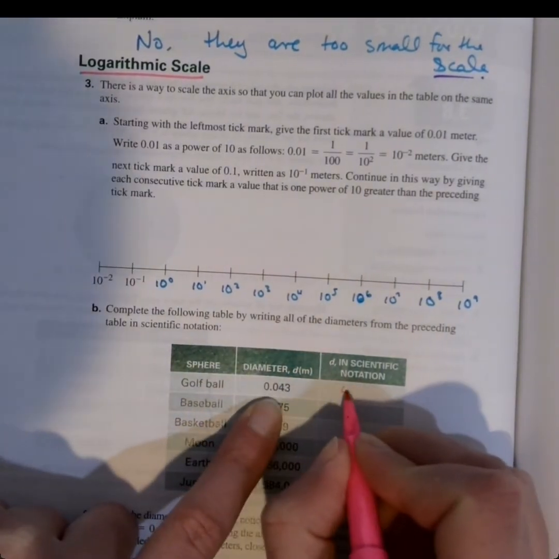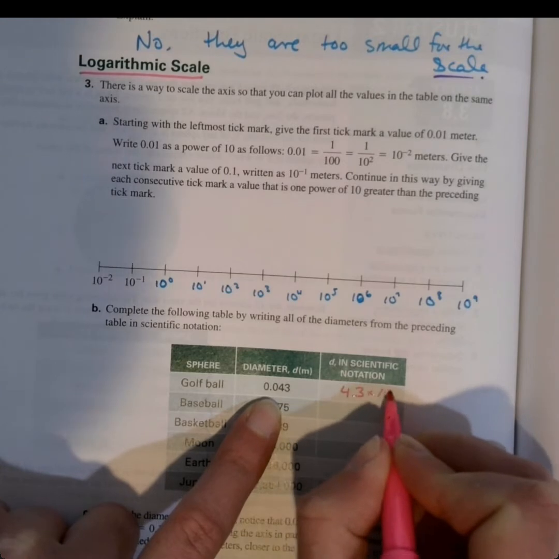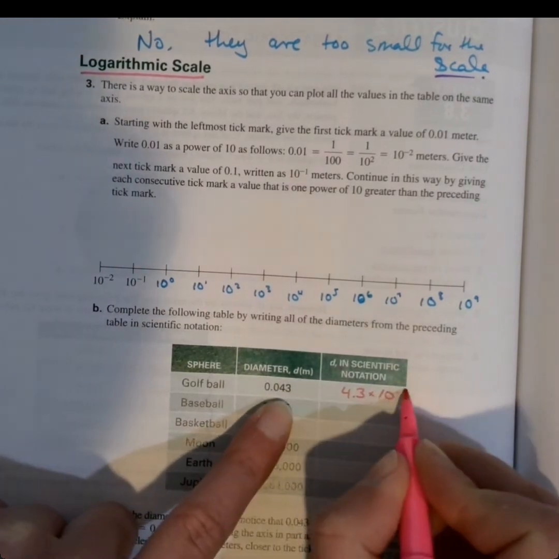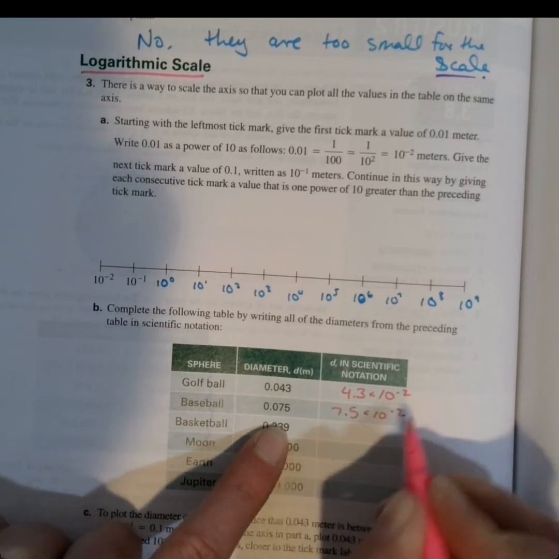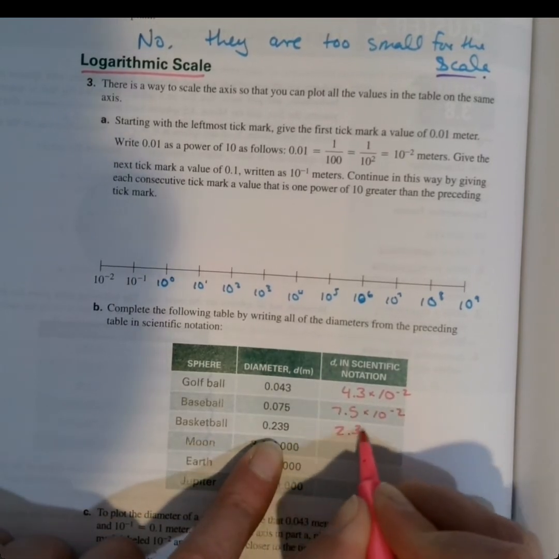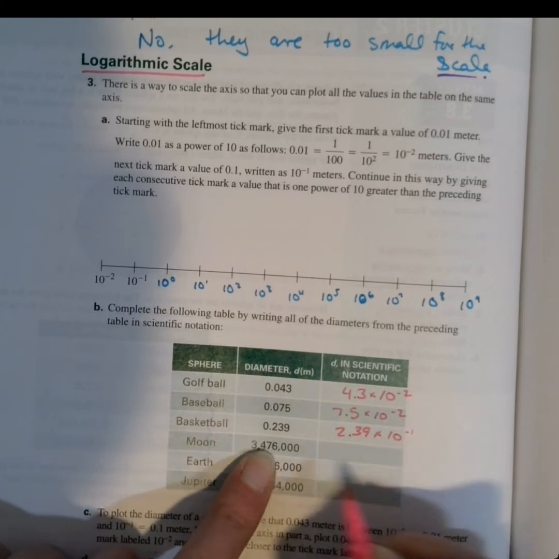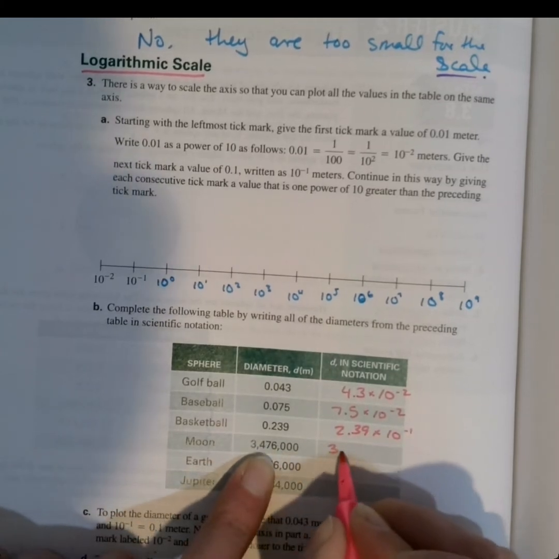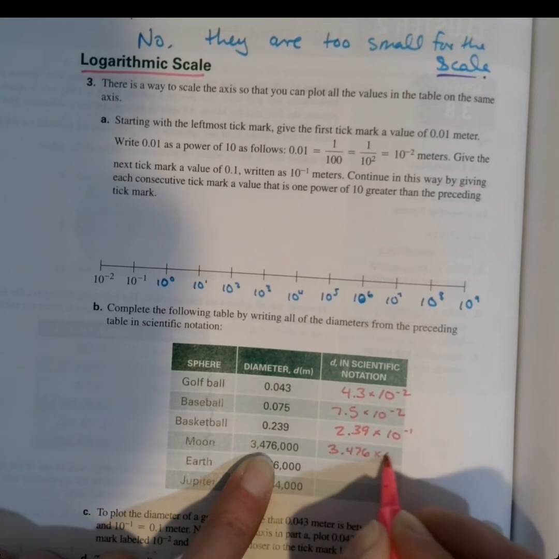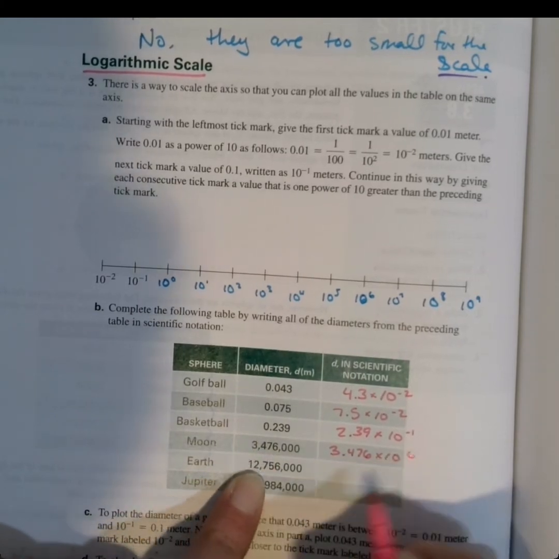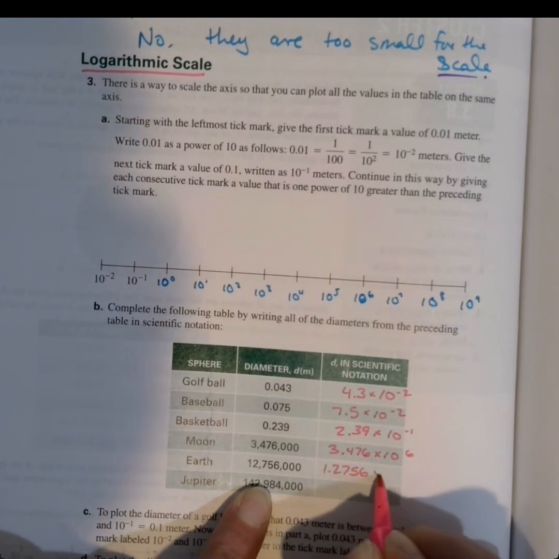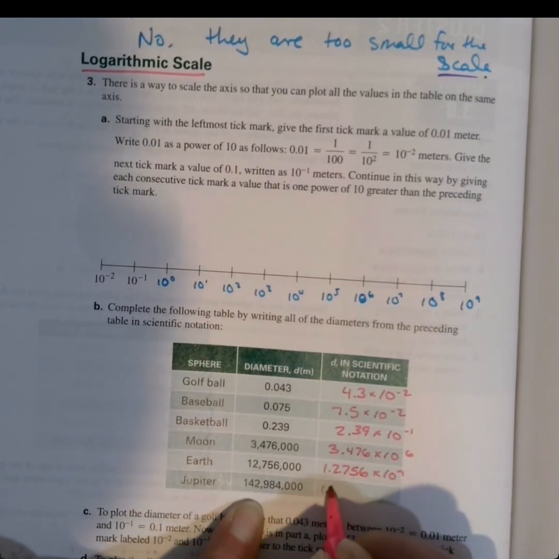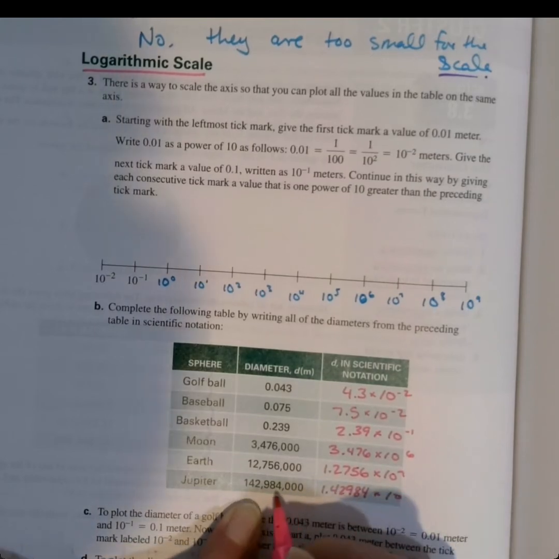This one is going to be 4.3 times 10 to the negative 2. Then this one would be 7.5 times 10 to the negative 2. This one would be 2.39 times 10 to the negative 1. And then this one would be 3.476 times 10 to the 6th. Then 1.2756 times 10 to the 7th. And 1.42984 times 10 to the 8th.